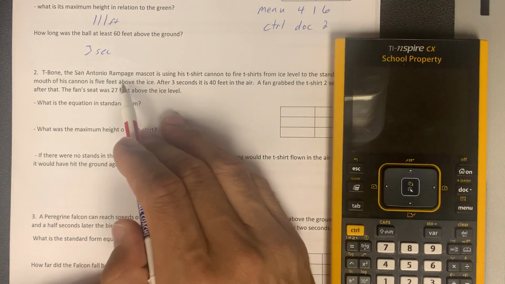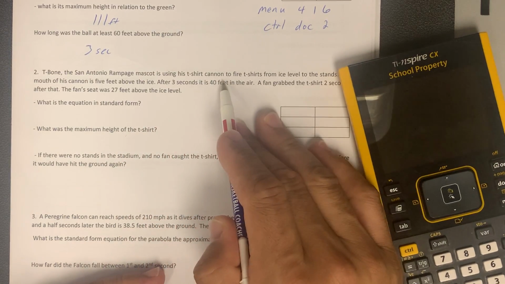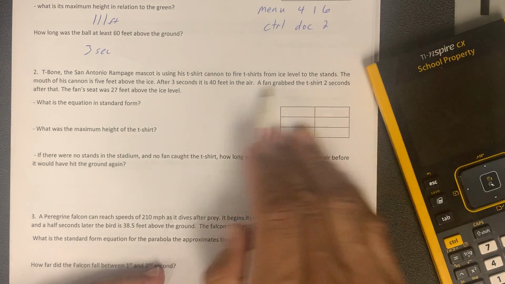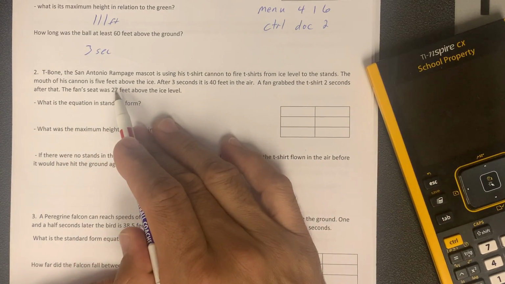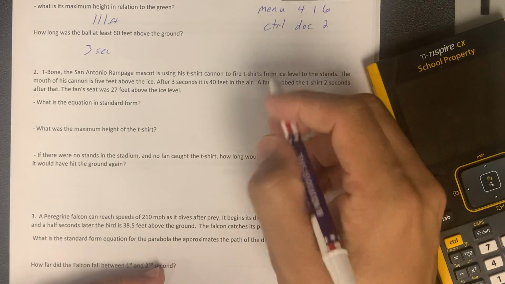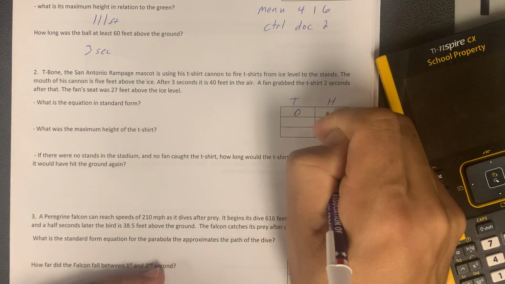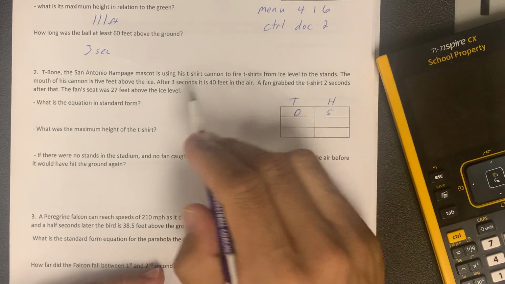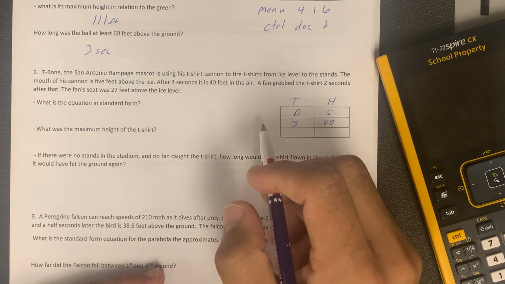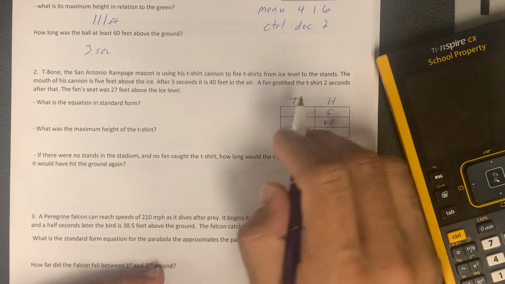So T-Bone, the San Antonio Rampage mascot, is using his T-shirt cannon to fire T-shirts to the ice level in the stands. The mouth of his cannon is 5 feet above the ice. Okay, so when it starts at 0, so if the time is 0, the height is 5. 3 seconds after, it's 40 feet in the air, right? A fan grabbed the T-shirt 2 seconds after that.